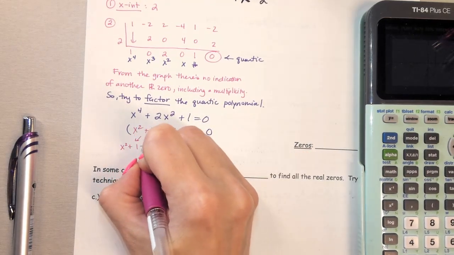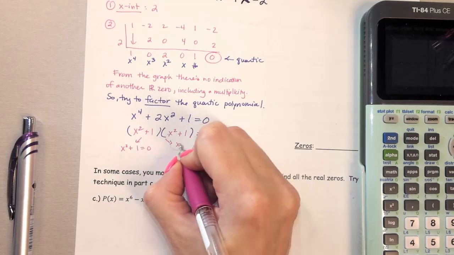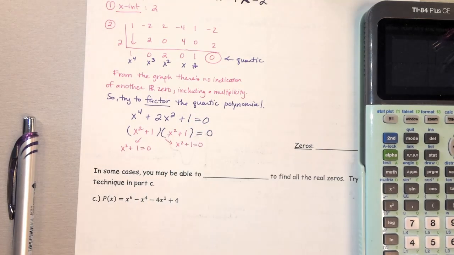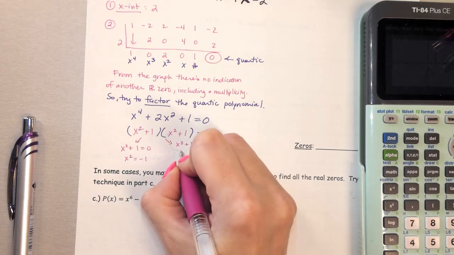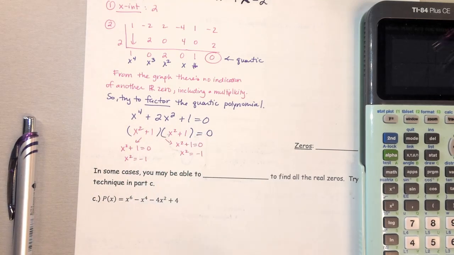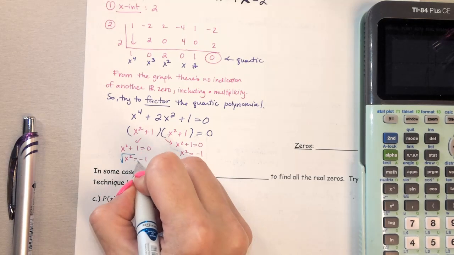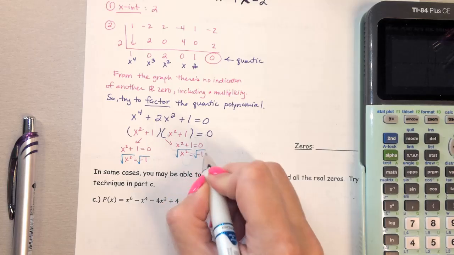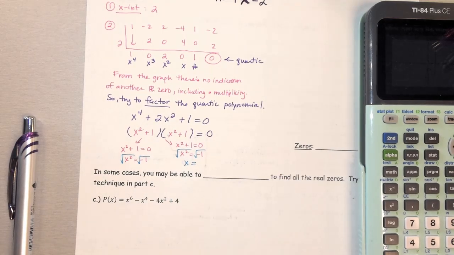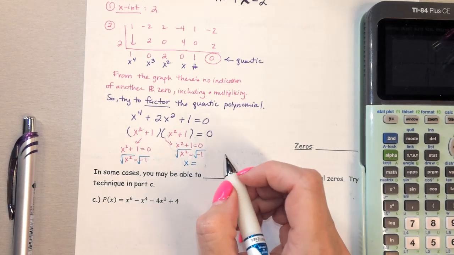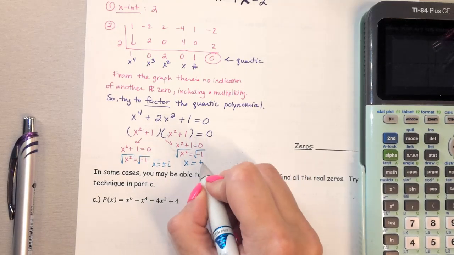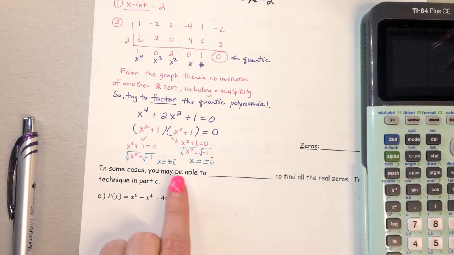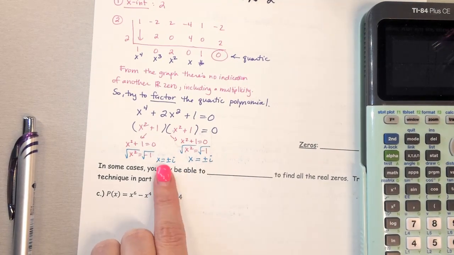So you have x squared plus 1 equals 0, and here you have x squared plus 1 equals 0. So in both cases, you'll get x squared equals -1. So to get x by itself, I have to square root. And when I square root, I'm going to get x equals what? Not just i, but plus or minus i. Great. Okay, so notice that those happen twice.